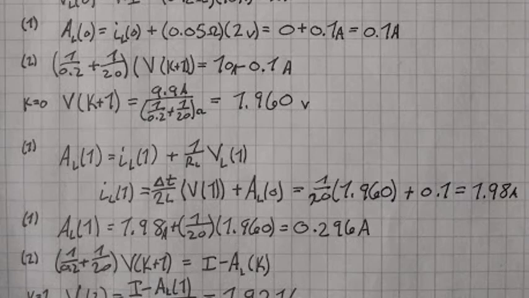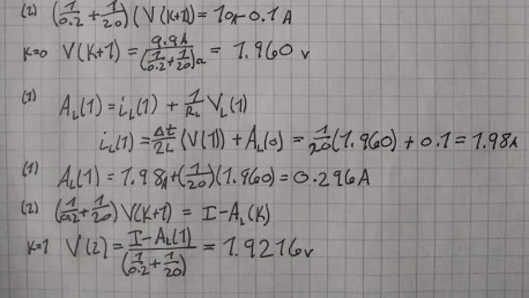We just calculated all of the component states for time 0. We will now move forward and calculate the states for our first time step of k equals 1. Using equation 1 for k equals 1, we can see that we know V_L(1) and I_L(1). Using Kirchhoff's current law again, we can see that I_L(1) equals the voltage over R_L plus the current source A_L at k, which equals 0. This gives us 1 over 20 ohms times 1.960 volts plus 0.1 amps, which equals 1.98 amps.